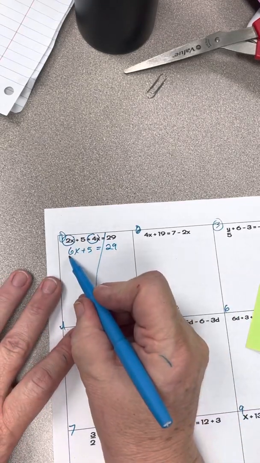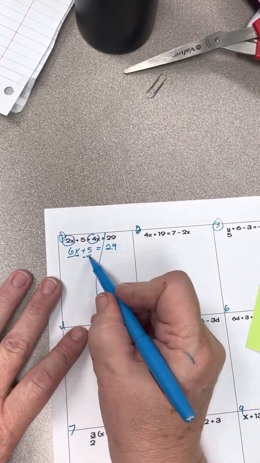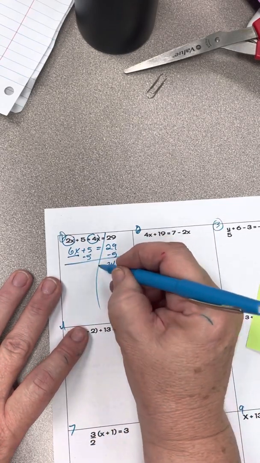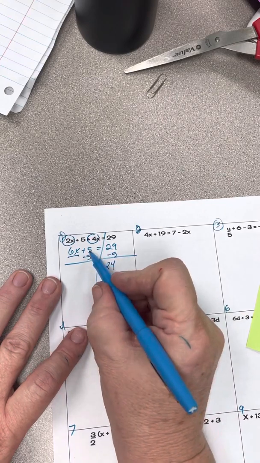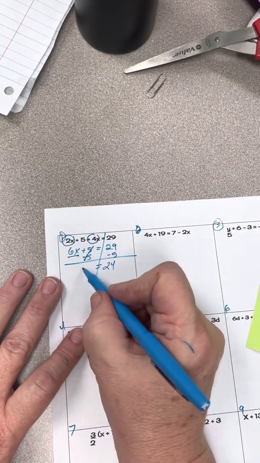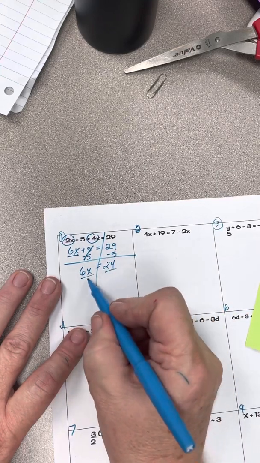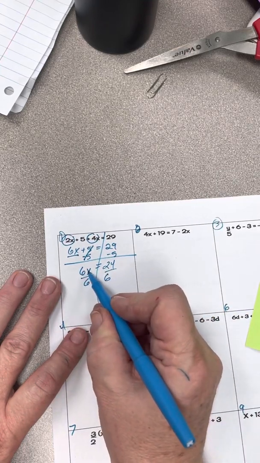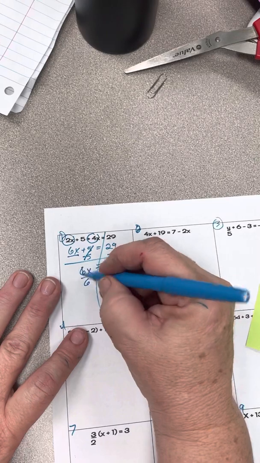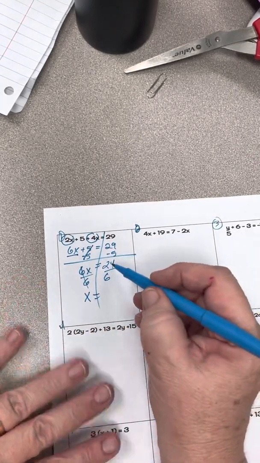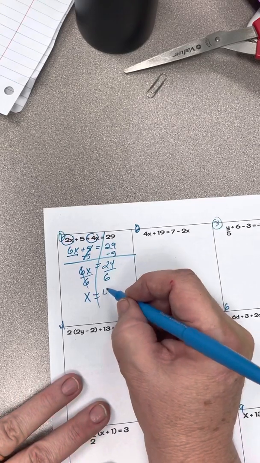I need to try to get this by itself, so I'm going to subtract 5 on both sides. This is going to be 24. I'm going to put my equal sign on my line. This cancels to 0, and I bring down my 6x. Now it's just a one-step equation. I divide on both sides because 6 is being multiplied by x. When I divide, that cancels to 1, so I have 1x. 24 divided by 6 is 4.